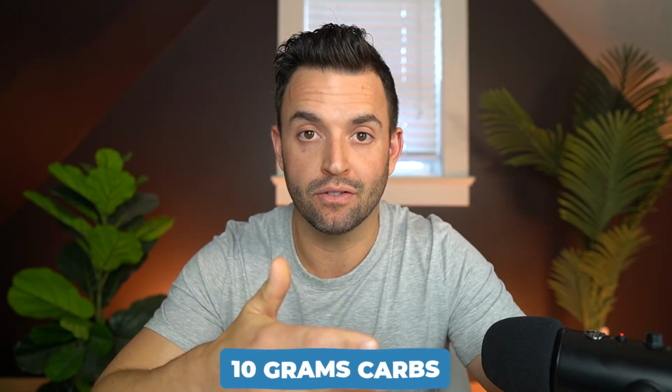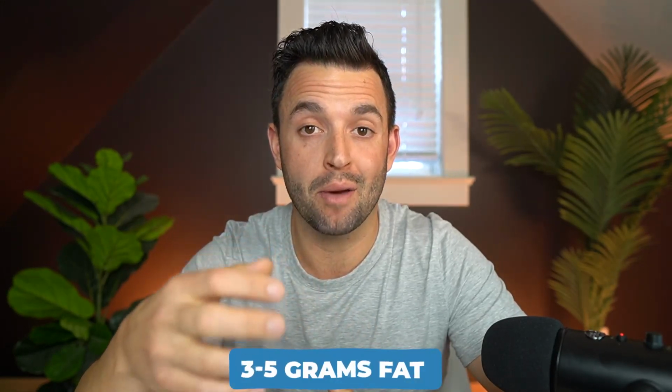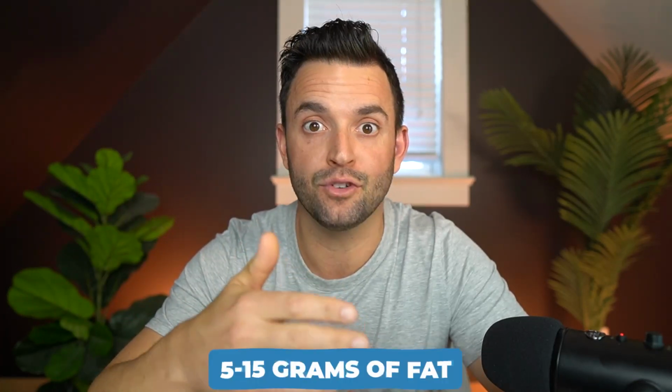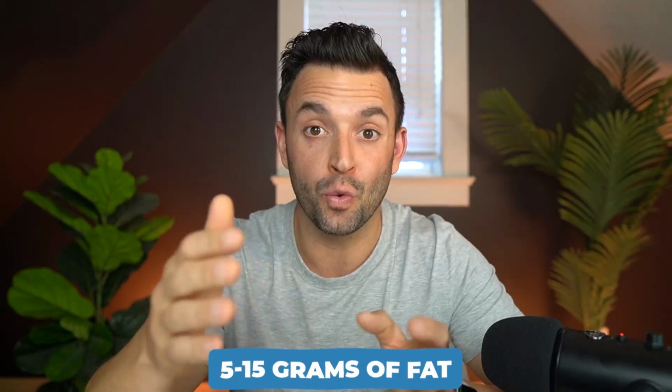So we're making a 5% calorie adjustment. For most people, that is gonna be between 50 to 150 calories being added in, which means we can be adding anywhere between 10 grams of carbohydrates or 3 to 5 grams of fat, upwards to 30 to 40 grams of carbs, 5 to 15 grams of fat on a weekly basis. And then we're gonna watch what happens with their body weight.